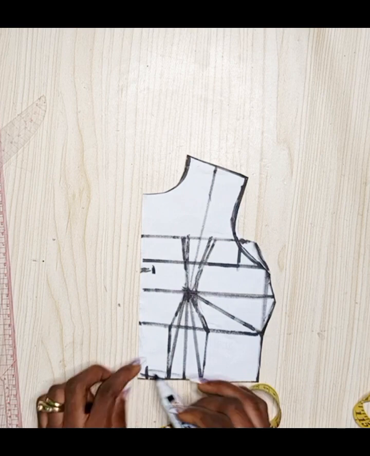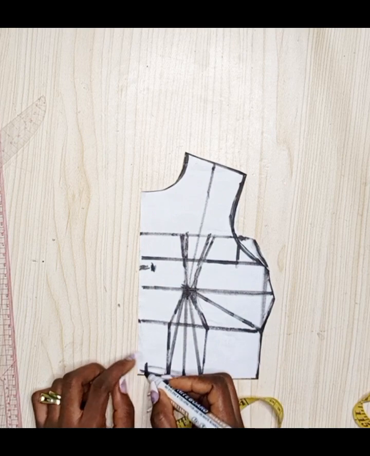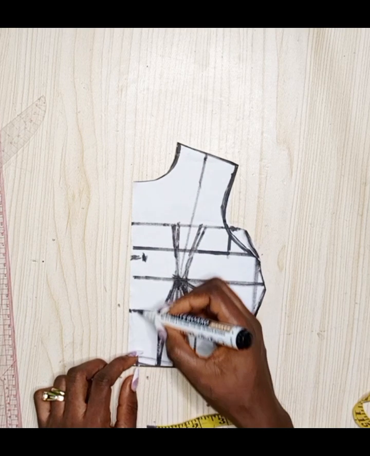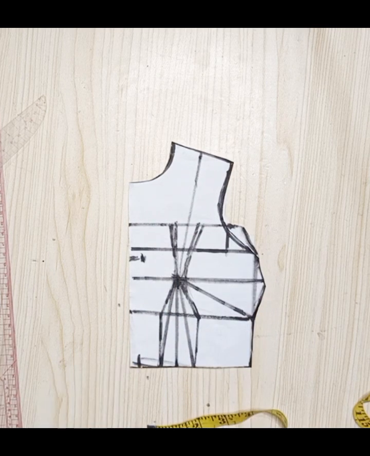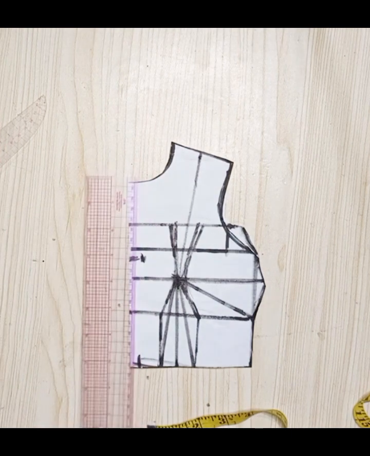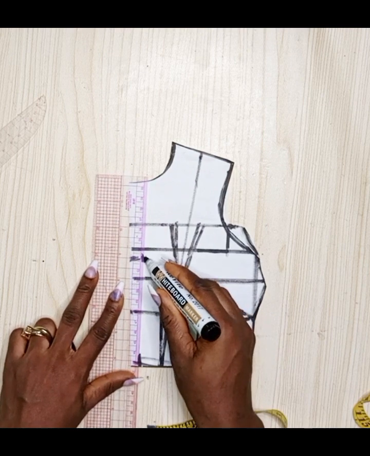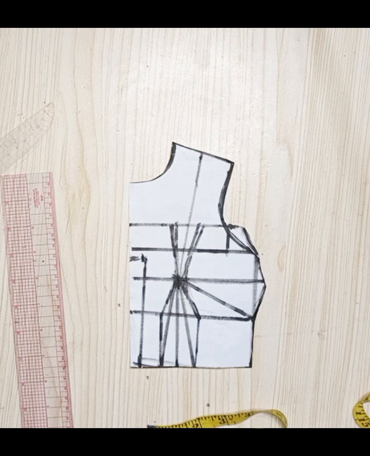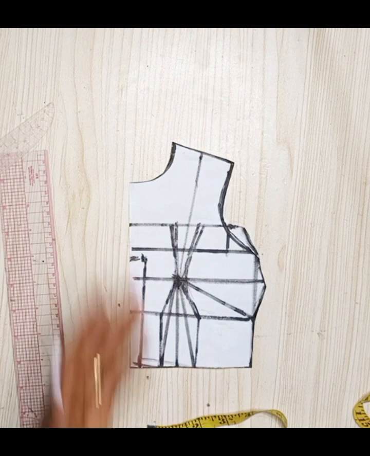So what you want to create is the down part narrower than the upper part, okay? So it keeps coming wider towards the up, okay? So now that we have marked these lines, we want to connect them with our ruler like this, okay? Can you see now that the lower part is tiny, the upper part is wider?